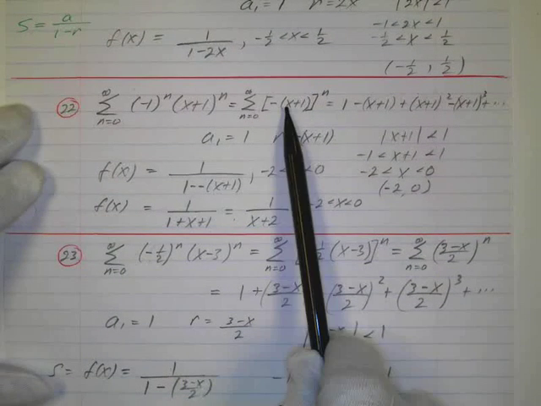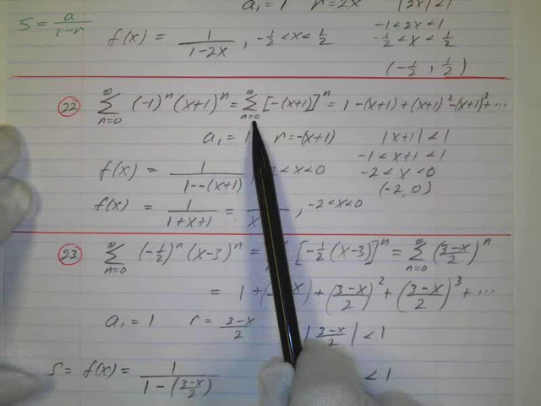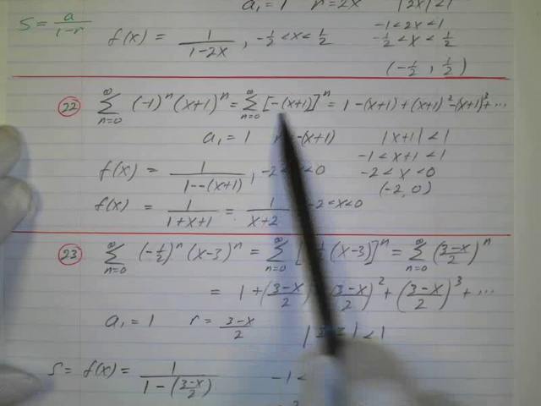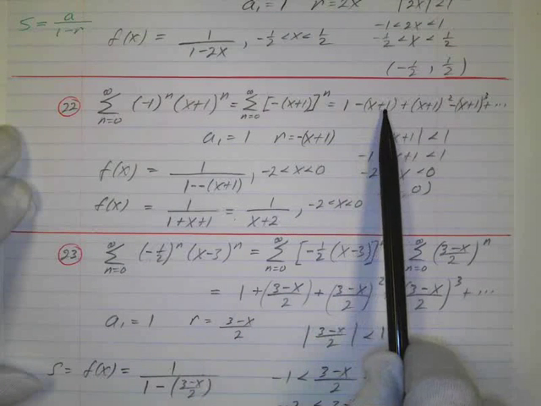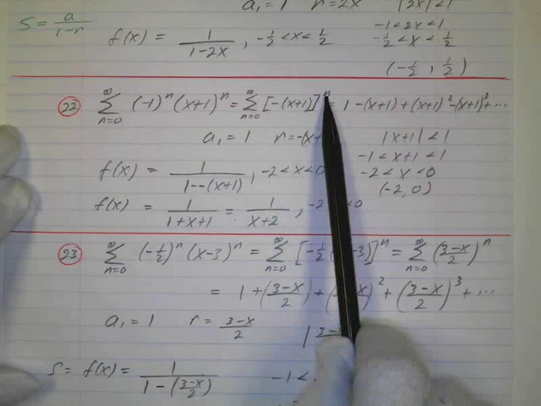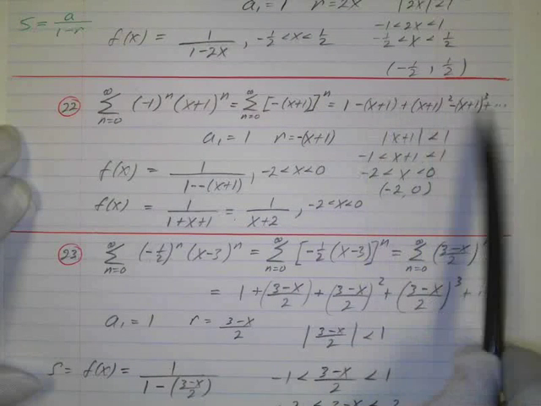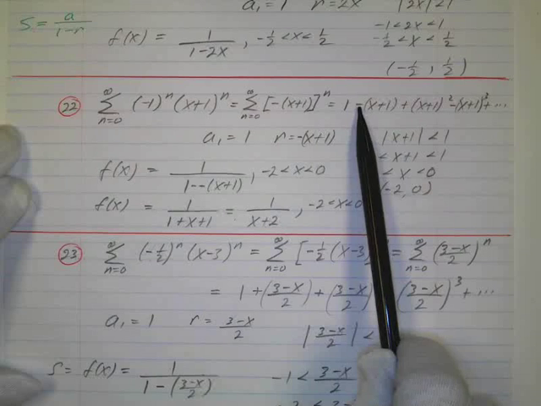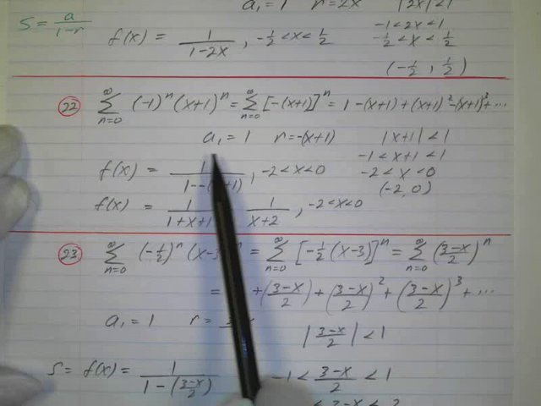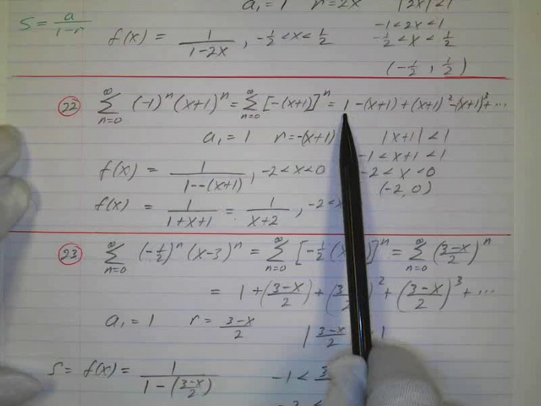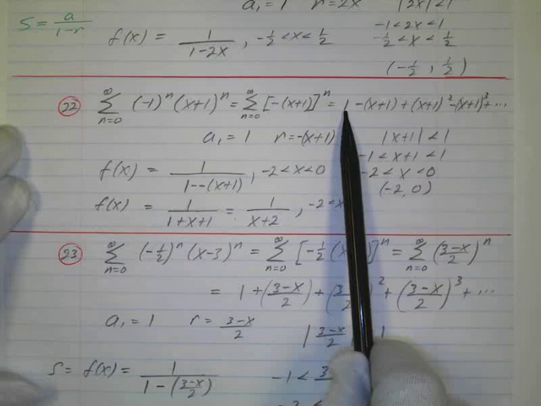And then I can generate some terms. When n is 0, I've got 1. When n is 1, I've got negative x plus 1. When n is 2, I've got positive x plus 1 squared, etc. So it looks like my ratio is going to be negative x plus 1, and my a sub 1, or first term, will be 1.